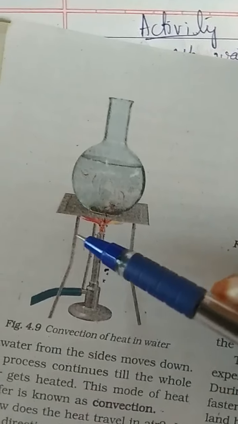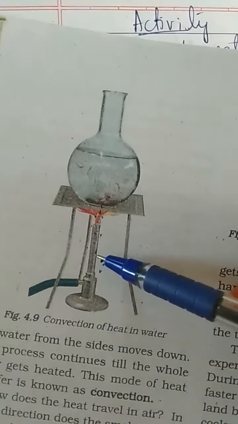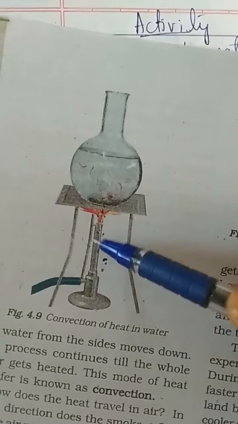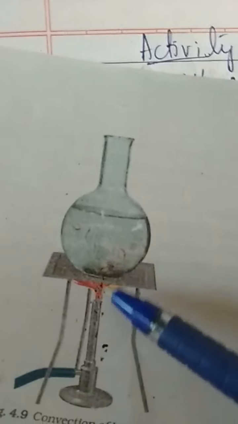The air near the heat source gets hot and rises. The air from the sides comes in to take its place. In this way the air gets heated. Activity 4.9 will confirm this idea.